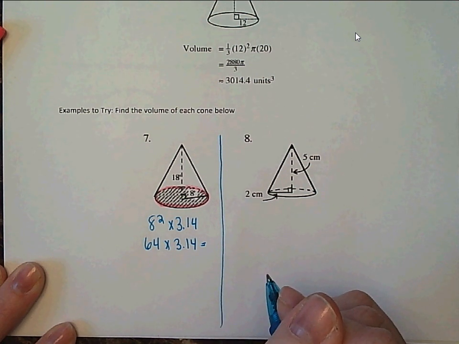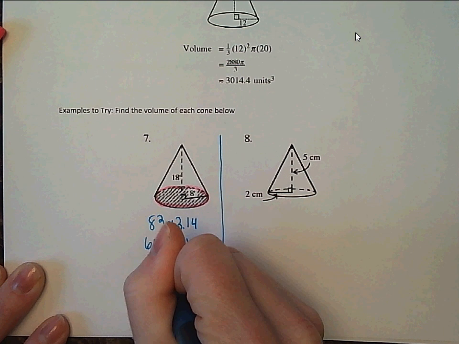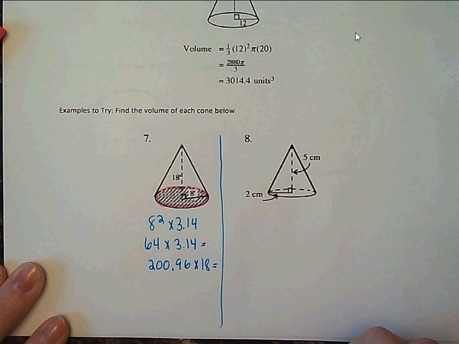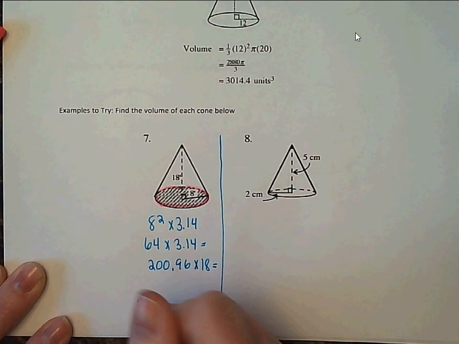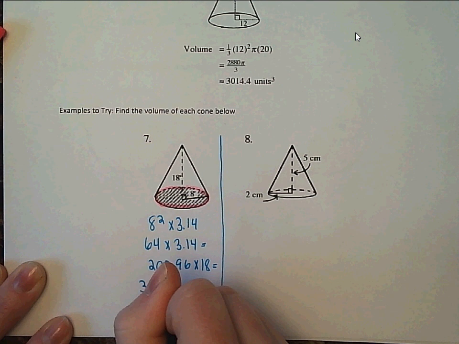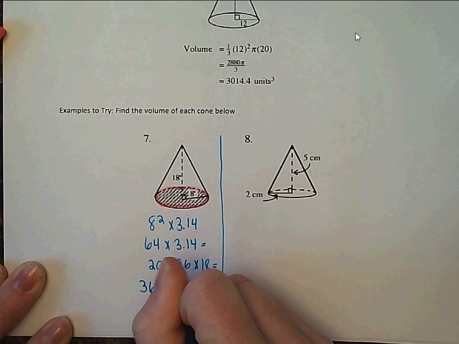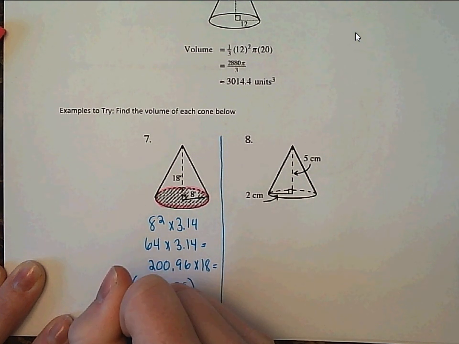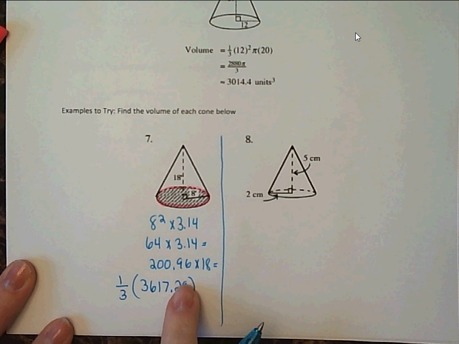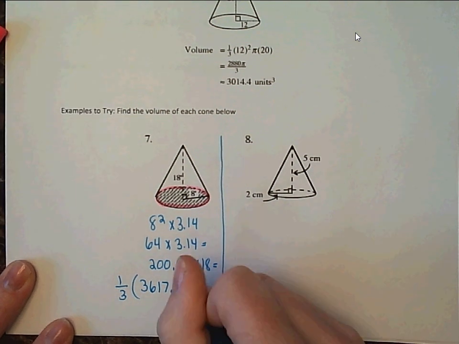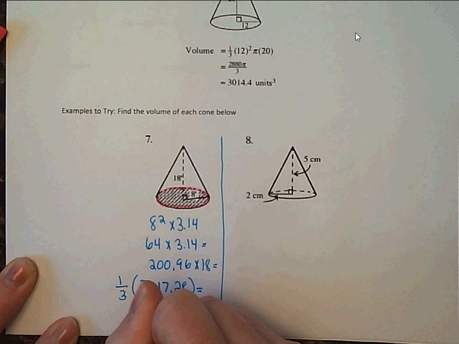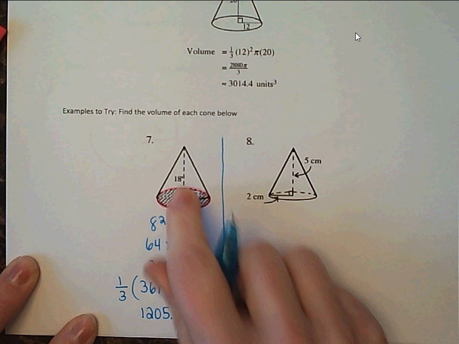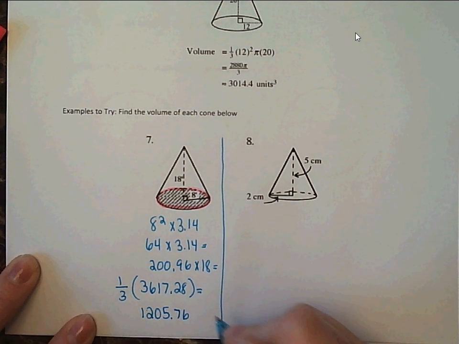And if we multiply that, we should get 200.96. Once again, we multiply by the height, which is 18, and we should get 3,617.28. Now, like we said before, though, we want to multiply that whole thing by 1/3. So we can either multiply by 1/3, or it means the same as dividing by 3. And we should get 1,205.76. Now these little marks, if you remember, are actually feet, because there's only one of them.